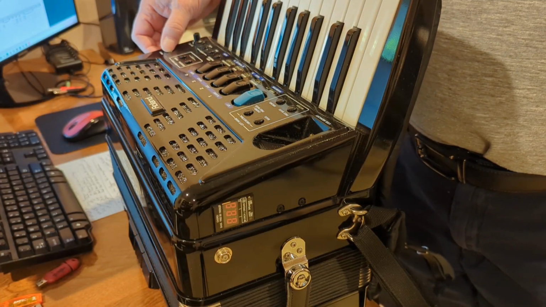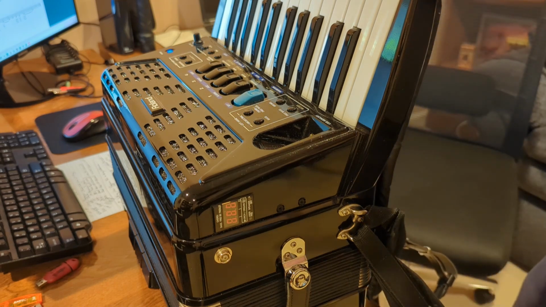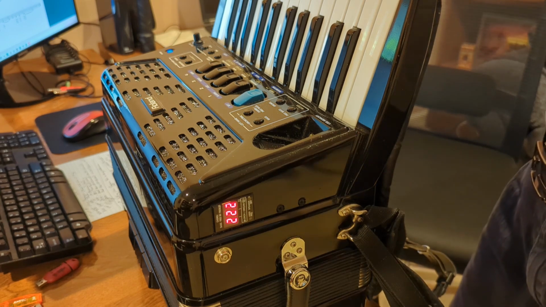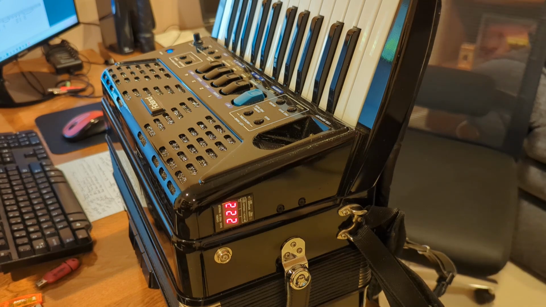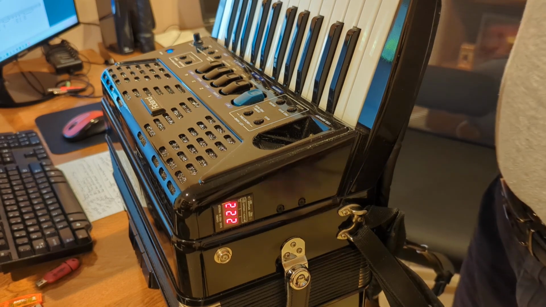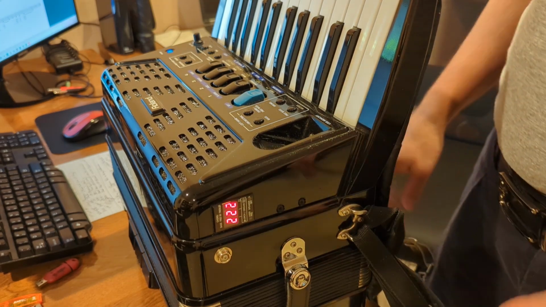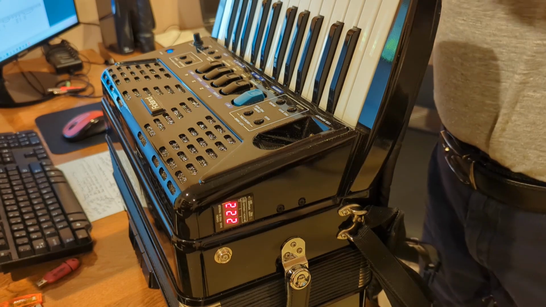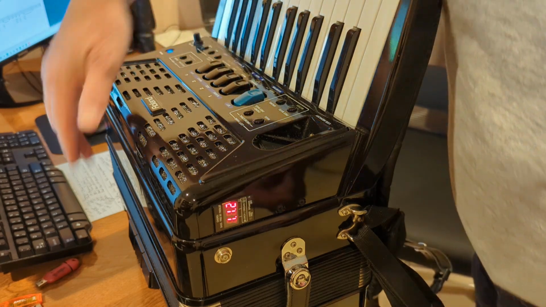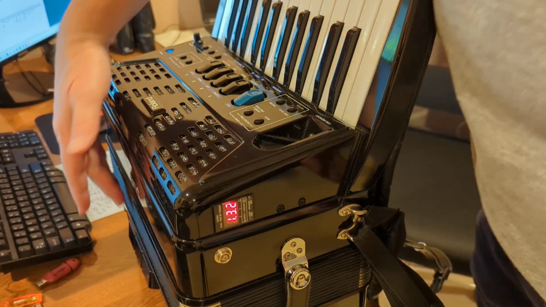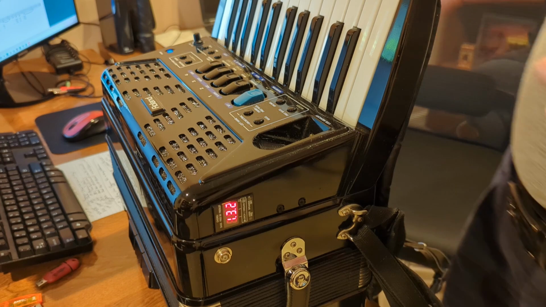Let me turn the accordion on. Now, for this case, I want to show you something interesting, we'll say. Okay, so I've saved the system settings. Okay, bellows curve is saved. Everything is fine and dandy. Okay, good. For the demo, I'll turn the bass and chord on, and that's just for whenever I play it for you, just so you know.